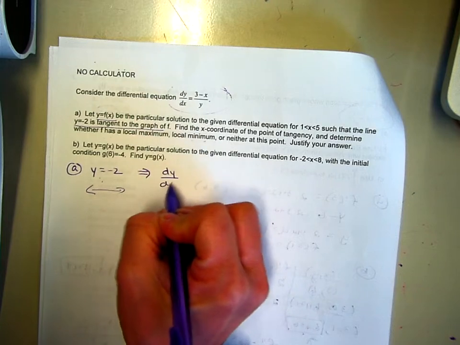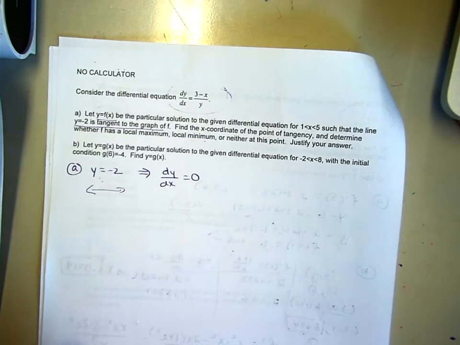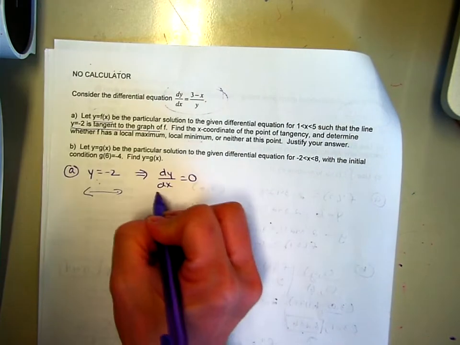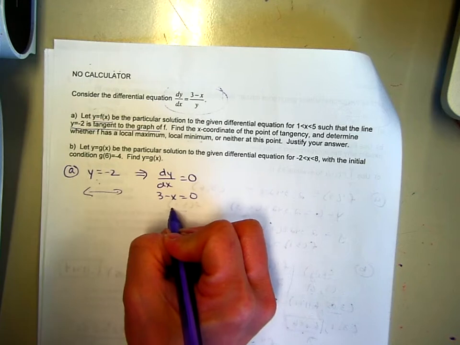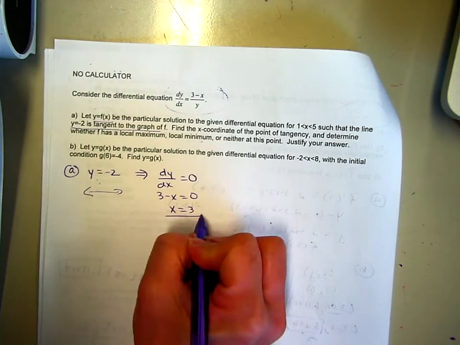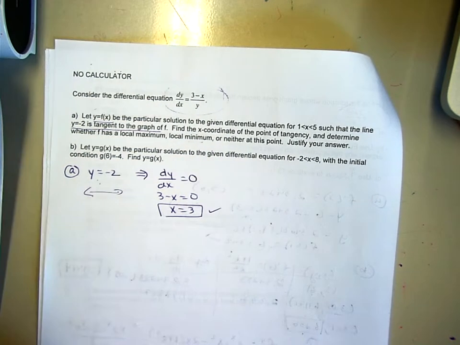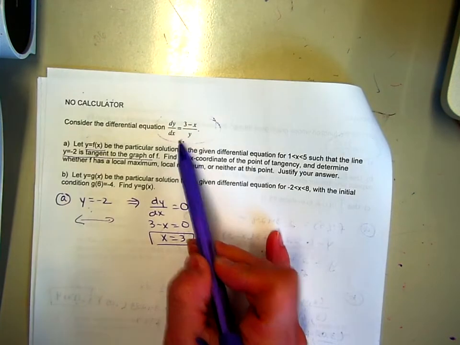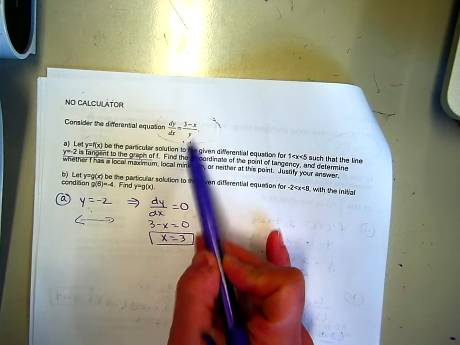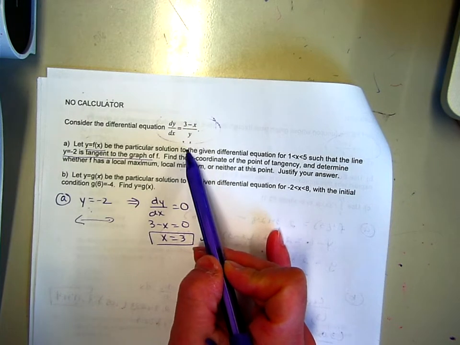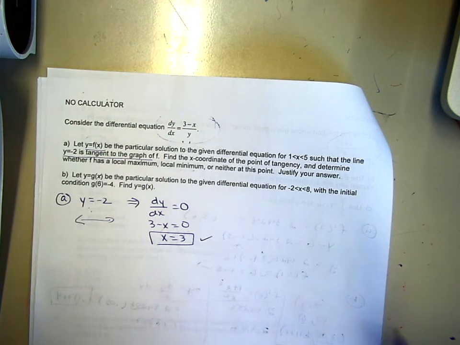So right away you should be thinking this. The only way dy/dx can be 0 is if the top is 0, so 3 minus x, so x is equal to 3. There's my first point. Then they want you to figure out whether f has a local max, min, or neither. Now, we cannot do a number line here because your f prime has x's and y's, so I can't test points because I can't find a corresponding x and y value.